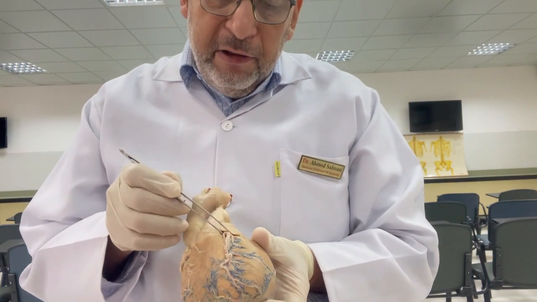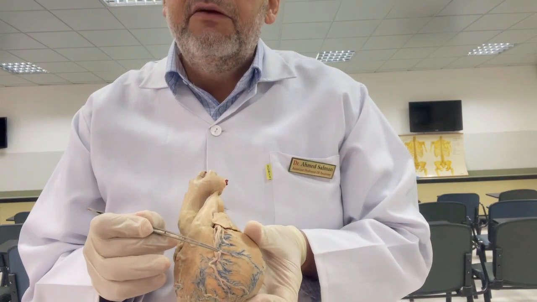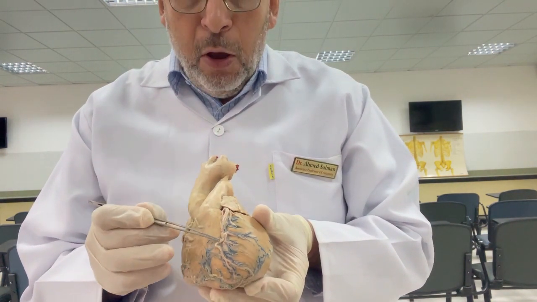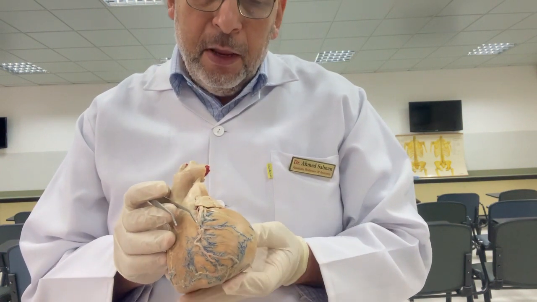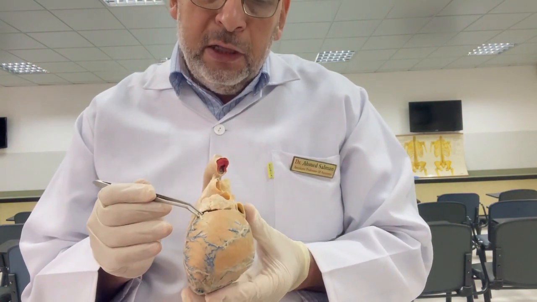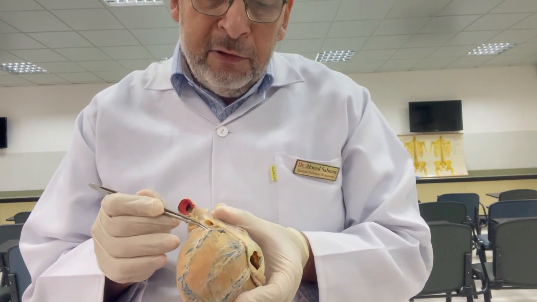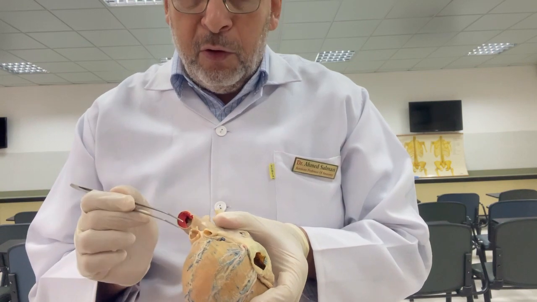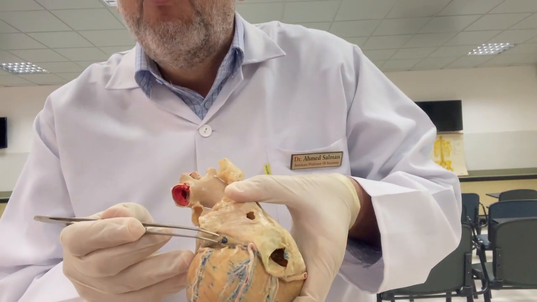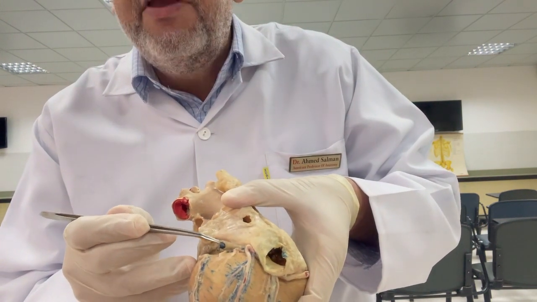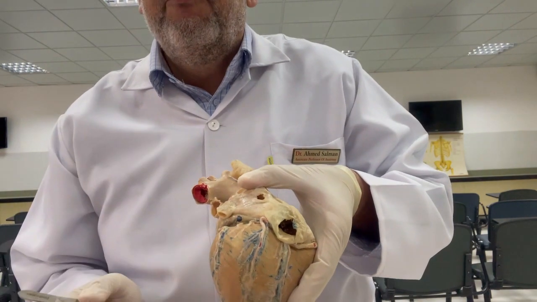The left coronary is a very short artery, which gives a branch here called the anterior interventricular artery, which is accompanied by the great cardiac vein. It also gives a branch called the circumflex or left circumflex artery, which curves around the heart and anastomoses with the right coronary artery. Here is the coronary sulcus, which contains the coronary vein or coronary sinus, which carries the venous blood of the heart.